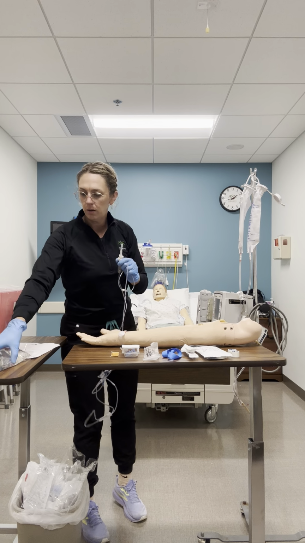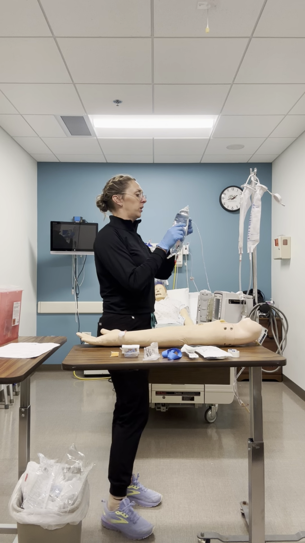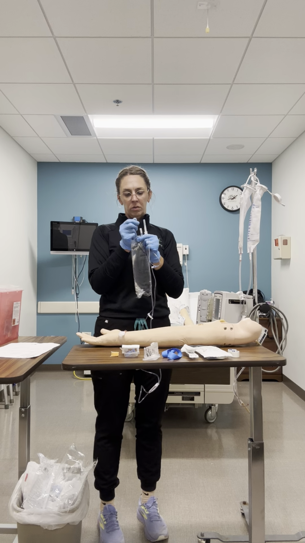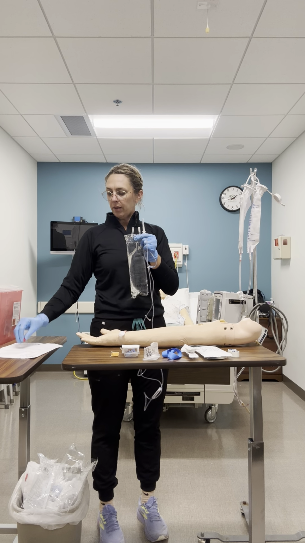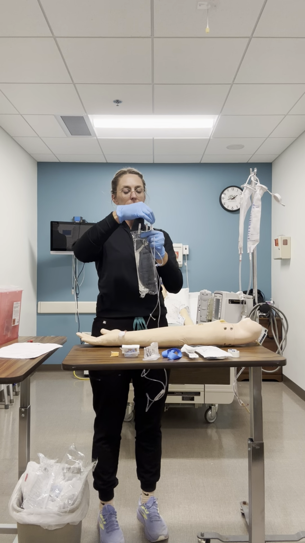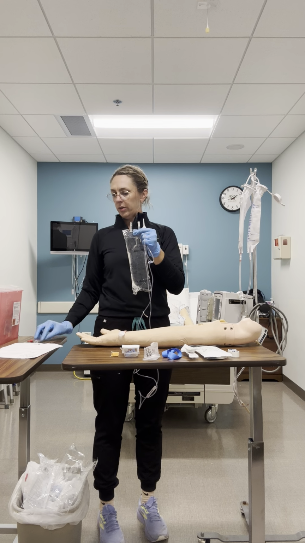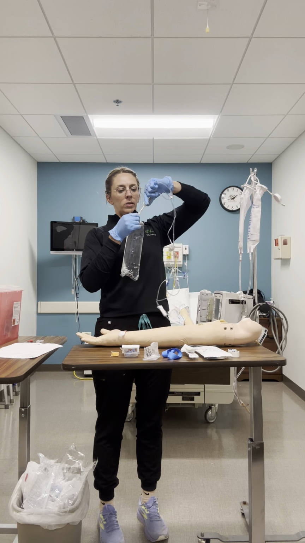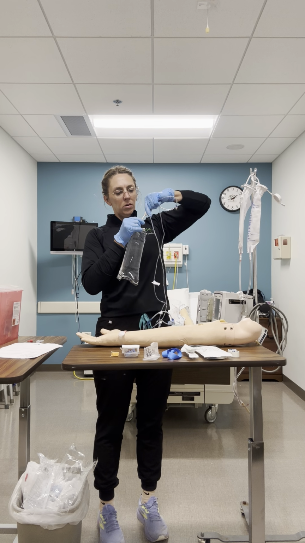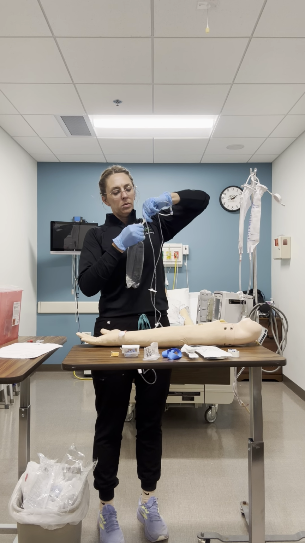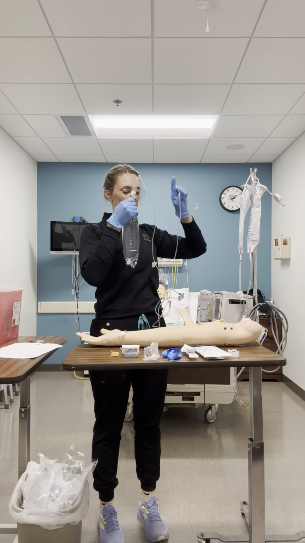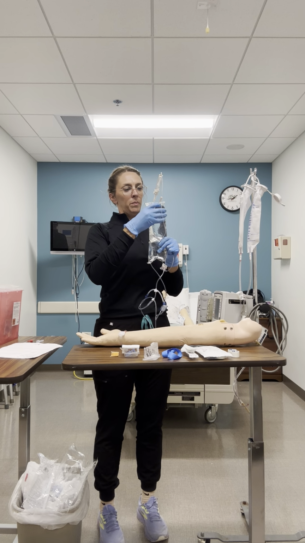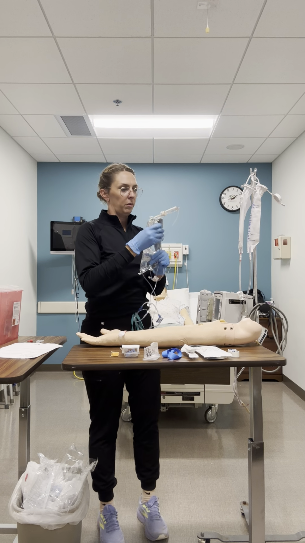Got my cap on. Got my bag. I'm going to flip my bag over. Carefully take my lid off. We're going to make sure that this stays aseptic. So lids stay on. They do not touch anything except for each other. Spike goes into my bag. My tubing stays up. I'm going to push some of the air out, and then I'm going to flip my bag.